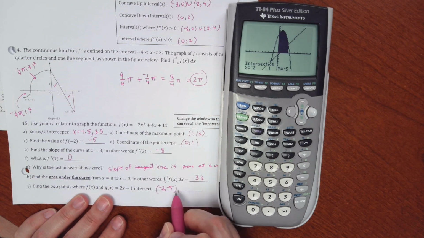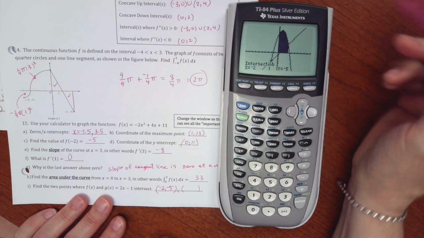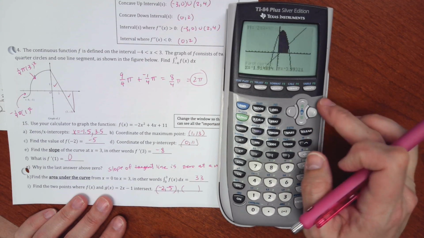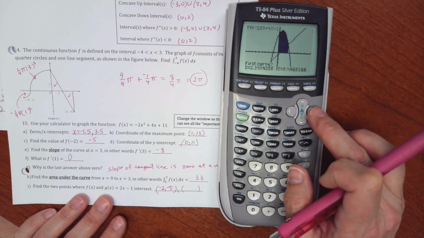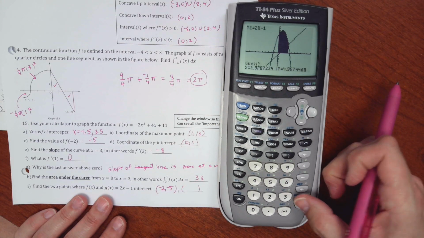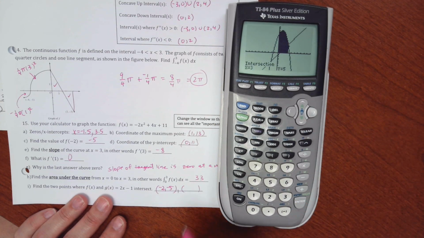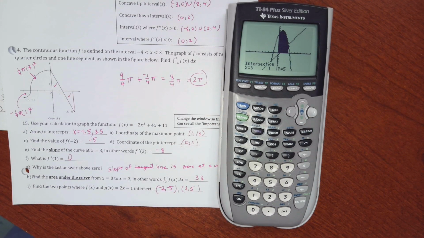That point. And we're also going to get another one over here. So second calc, number 5. We've got to move over closer to that place. Once you're closer, just hit enter 3 times. And there's that one, 3, 5. Okay, that is it. Good luck.